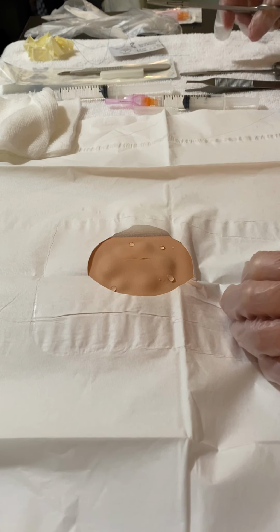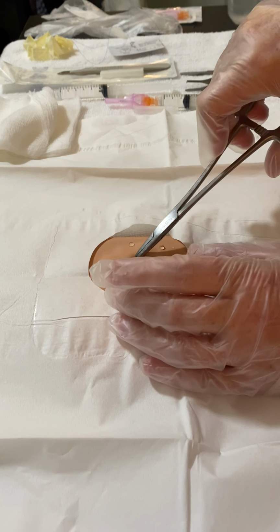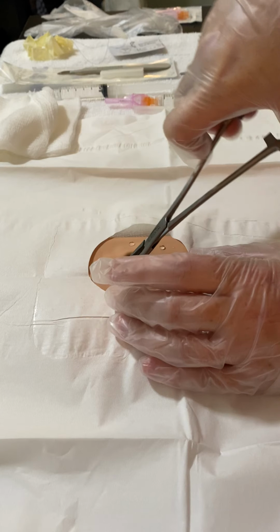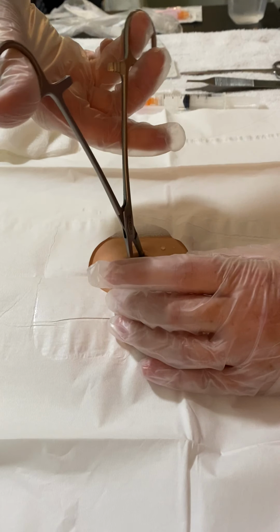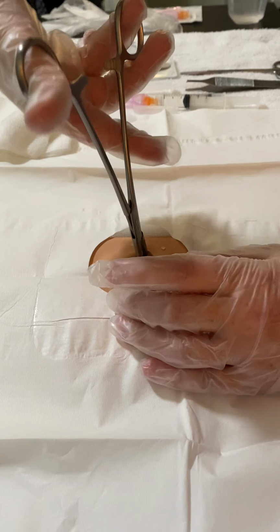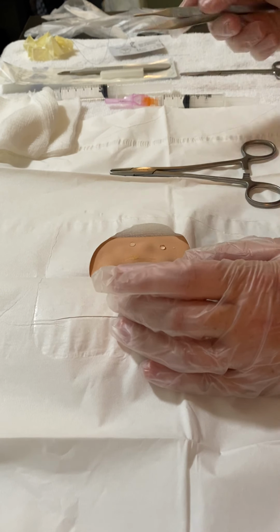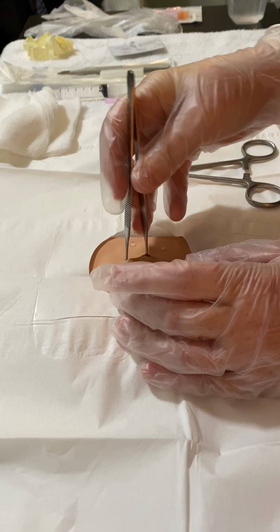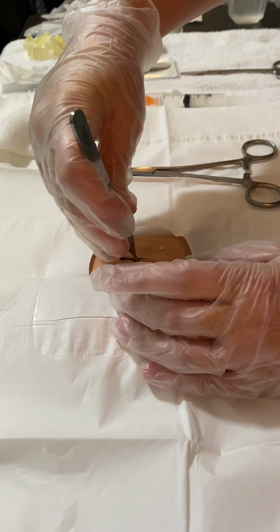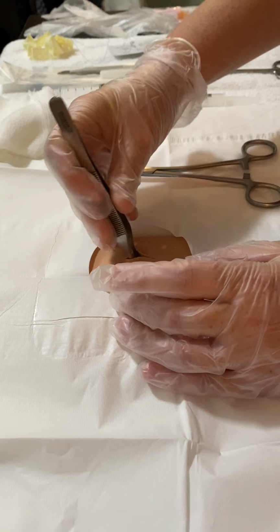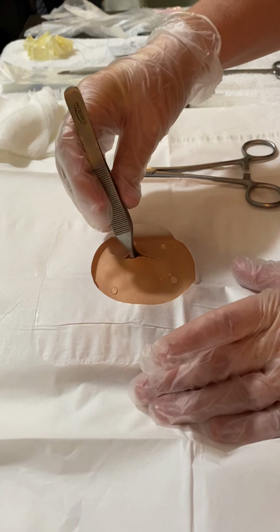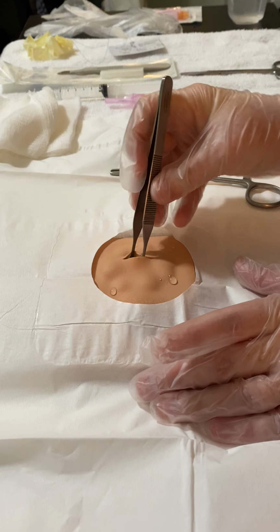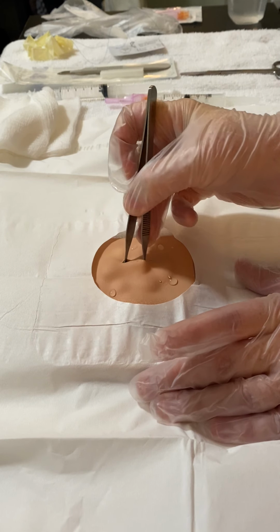And from here, I could use my forceps to attempt to open the area. And I would move around the perimeter of the cyst to attempt to dislodge the sac of the cyst from any adhesions where it could be attached to the wall.